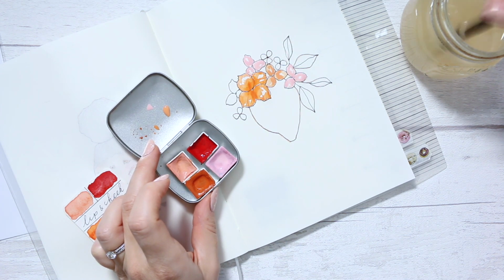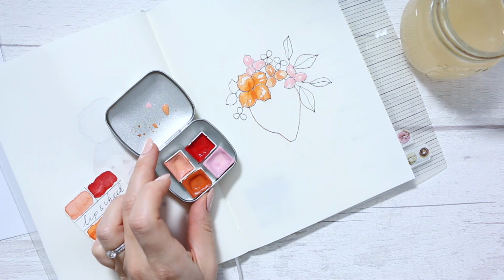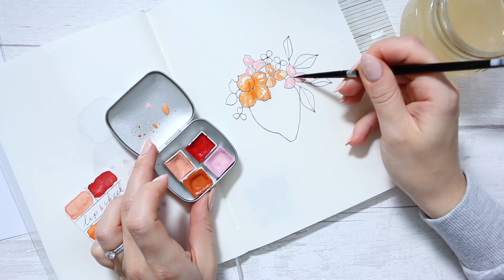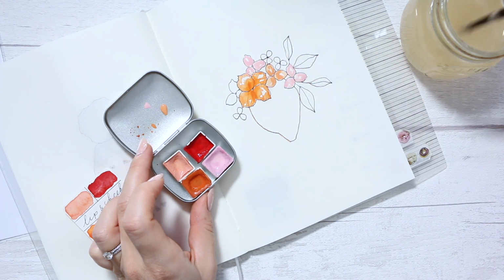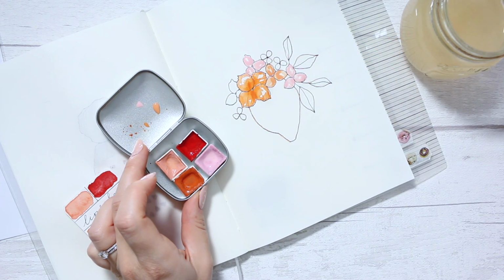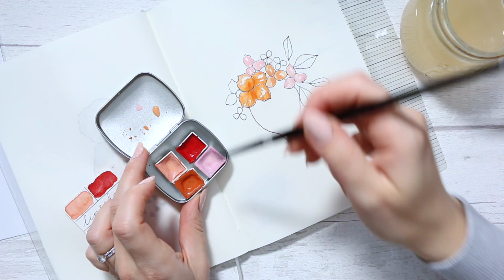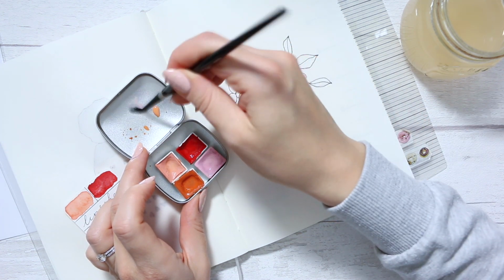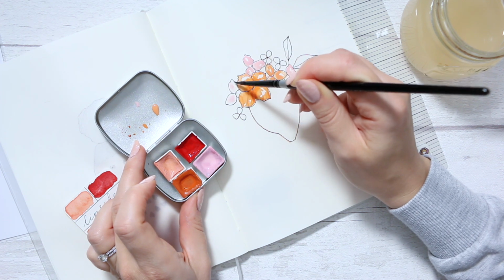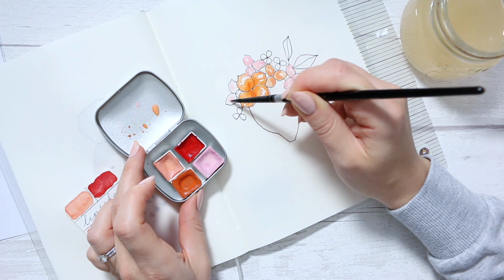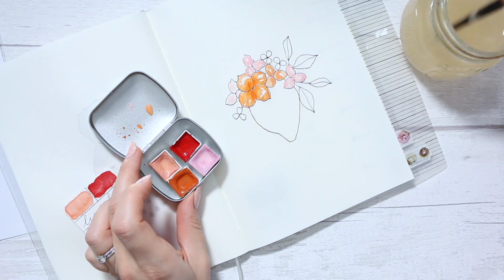And it depends whether you want to keep the detail, so you then can just lift some of the color from some of these flowers. And then the pink, I think I will add a little bit of the pink over here as well. So just a little, very light.